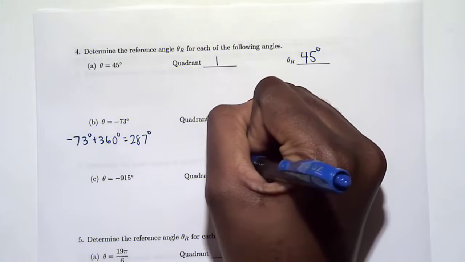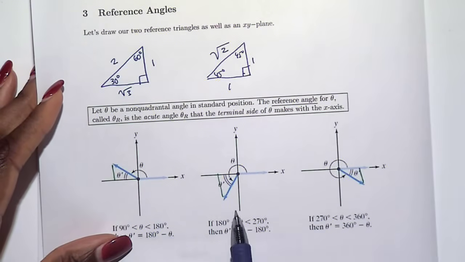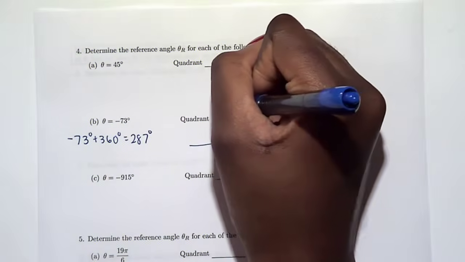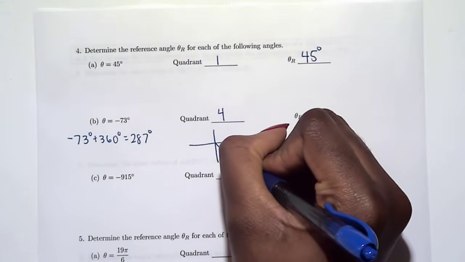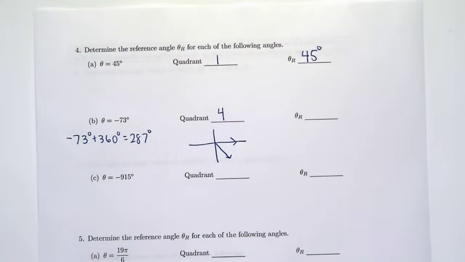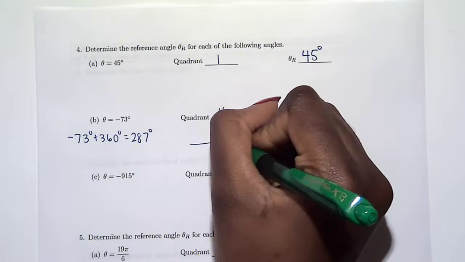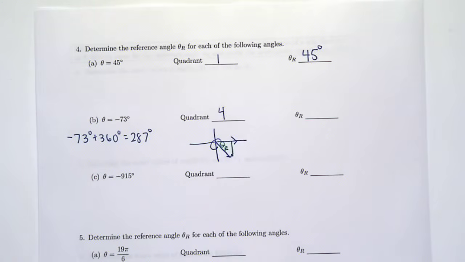What quadrant is it in? It should be in the fourth quadrant, right? Here's 270, here's 360. That angle should be between those two. So it's in the fourth quadrant, which means our angle looks something like this, and our reference angle is this little bitty thing. So we can make this triangle.